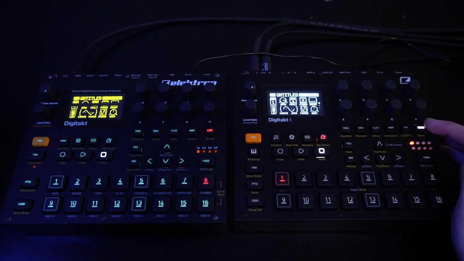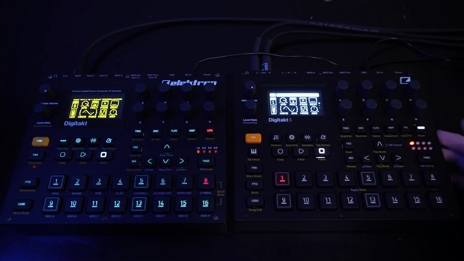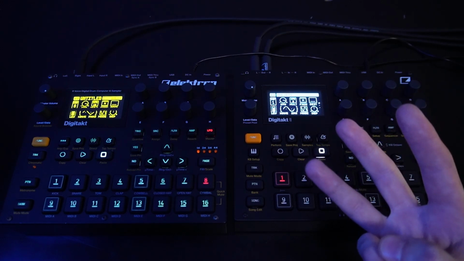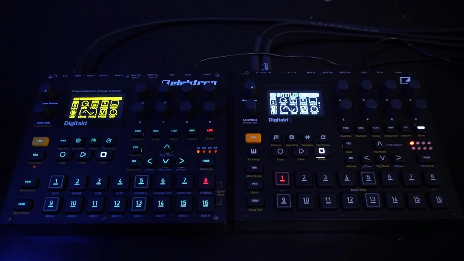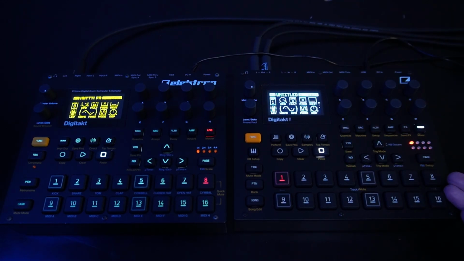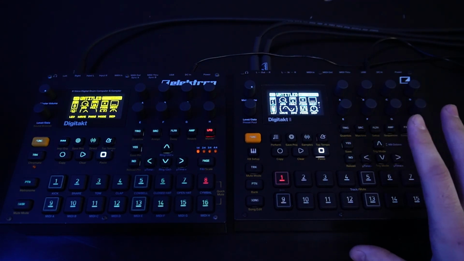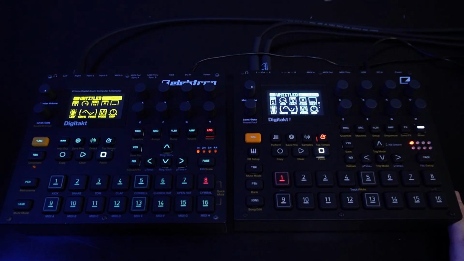They also decided to give you an extra page of modulation, bringing the total LFOs up to 3 versus the available 2 on the original Digitakt. So 16 audio channels, more modulation. This thing is really shining as a real standalone unit now.